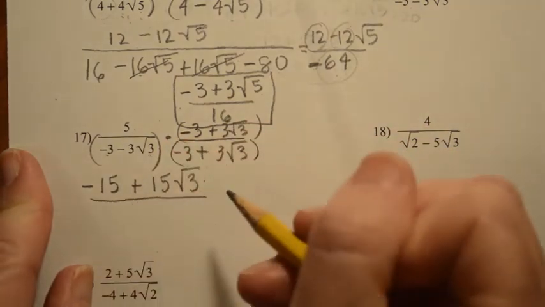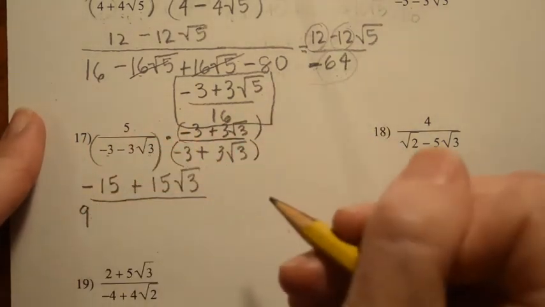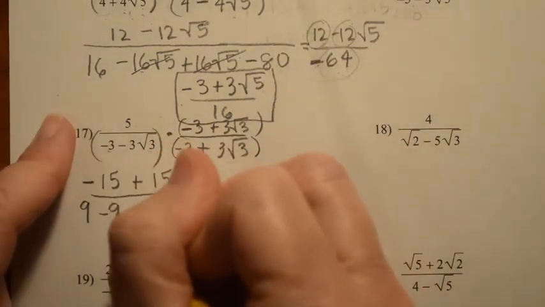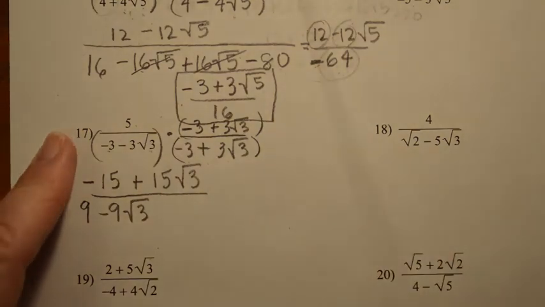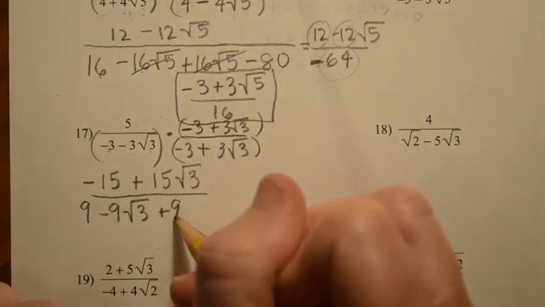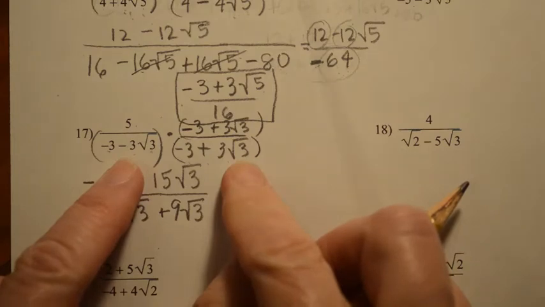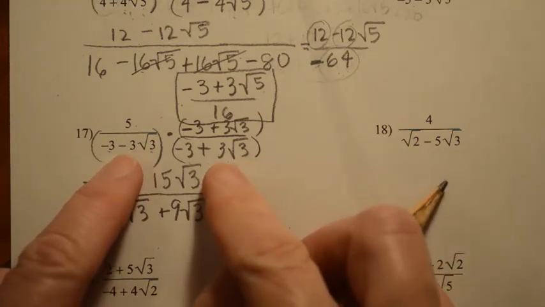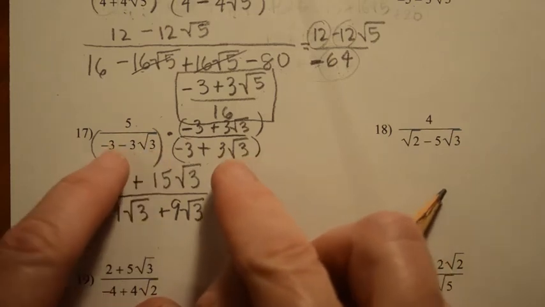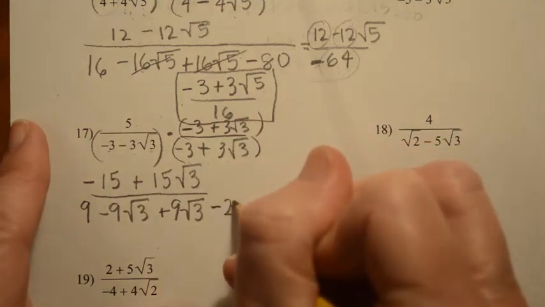In the denominator here, I'm going to do negative 3 times negative 3, which is positive 9. I'm going to do negative 3 times positive 3 root 3, which is going to give me negative 9 root 3. I'm going to do negative 3 root 3 times negative 3, which is going to give me positive 9 root 3. And negative 3 root 3 times positive 3 root 3. The 3's on the outside will become a 9, and then the root 3 times root 3 becomes 3. So I'm going to have 9 on the outside, and I'm going to join it with another 3, so it's going to be minus 27.